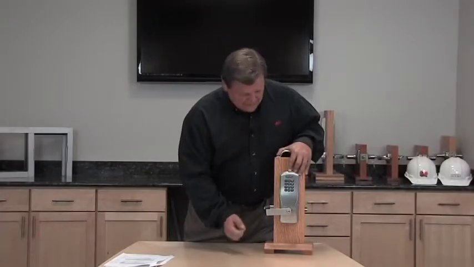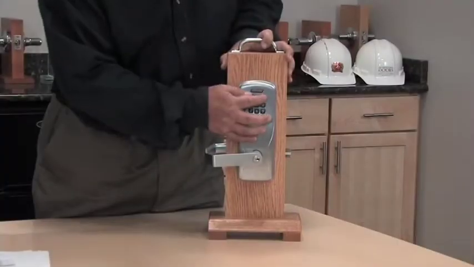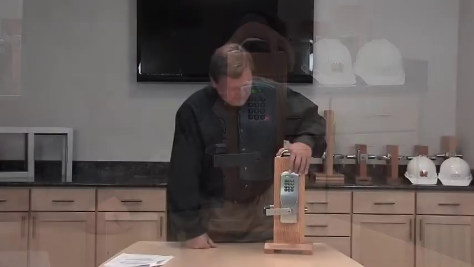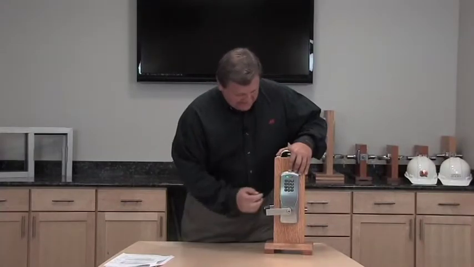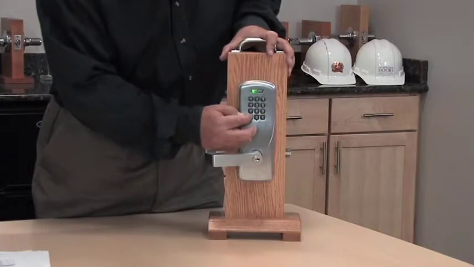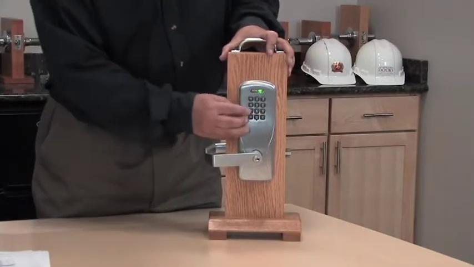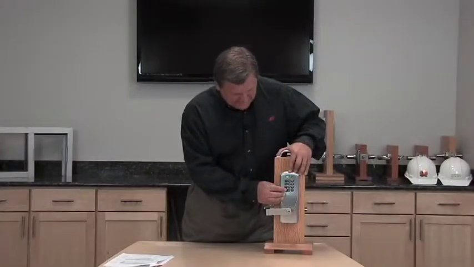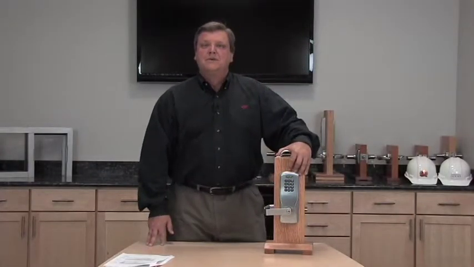I put the lock into programming mode. 3 star refers to an entry, and if you notice it's flashing, saying it's accepting the command. If I punch in 7979 star, I'll push star again. It accepted that, and I'll take it out of programming mode.